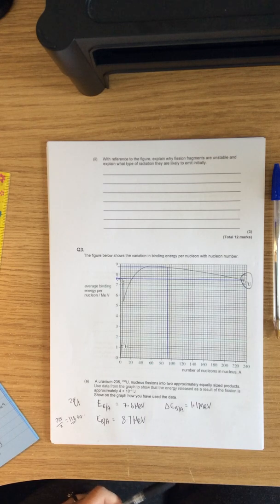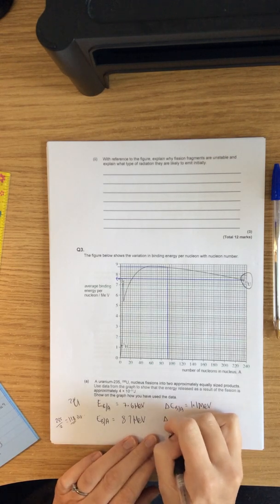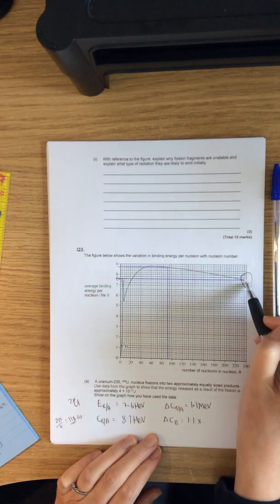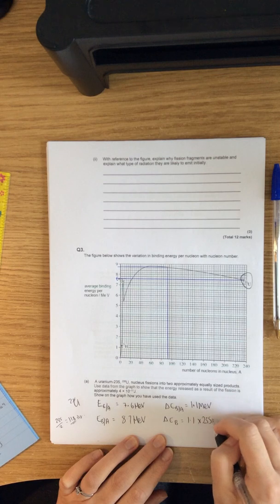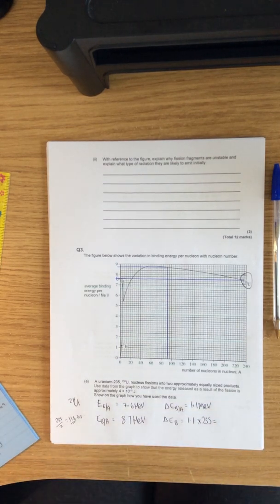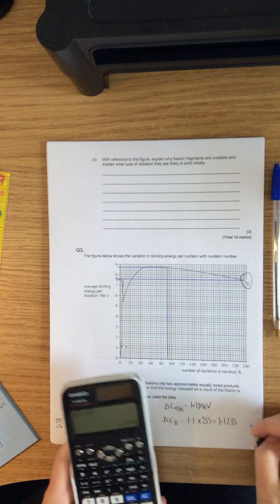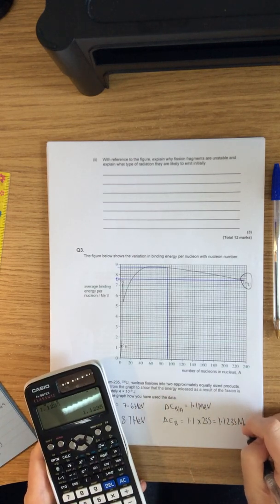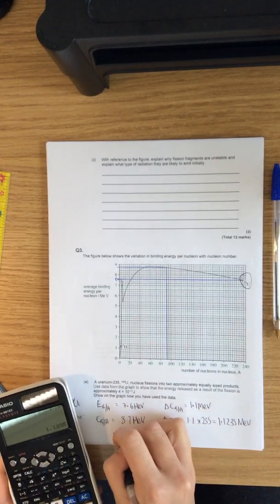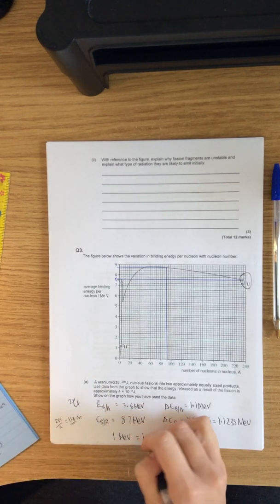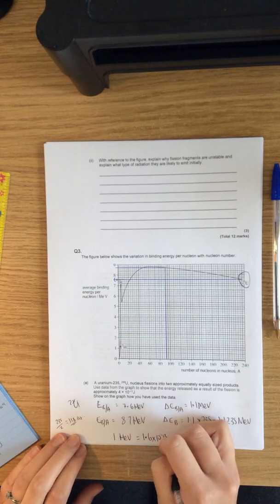We want the difference in energy, so we're going to find the EB. We do 1.1 times the number of nucleons that you had. So 1.1 times 235. And then 1 mega electron volt equals 1.6 times 10 to the minus 13 joules.